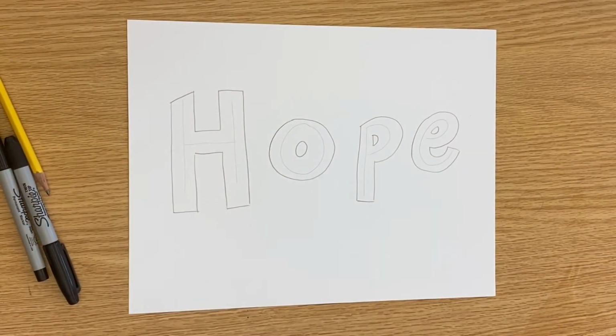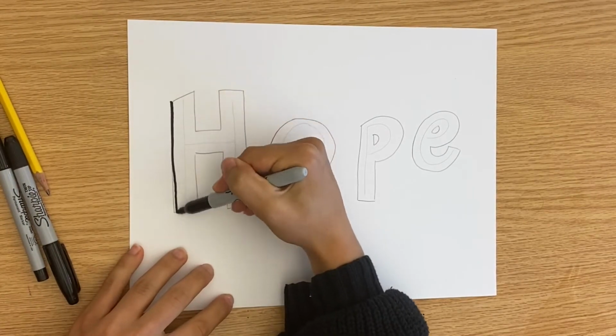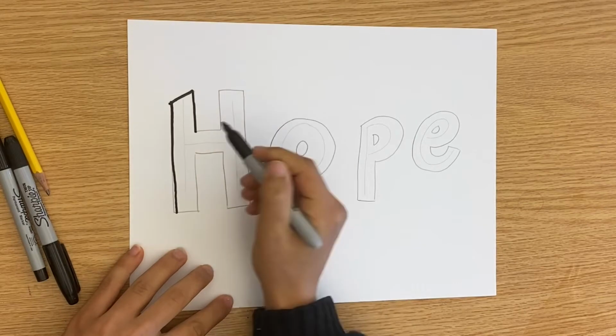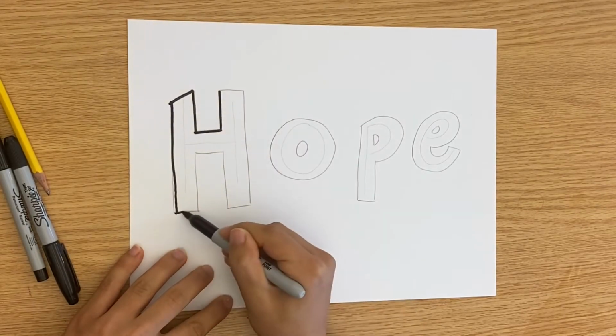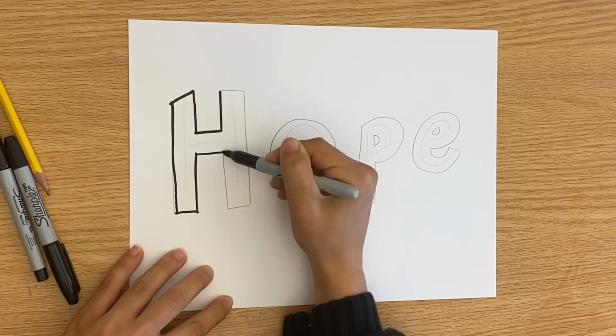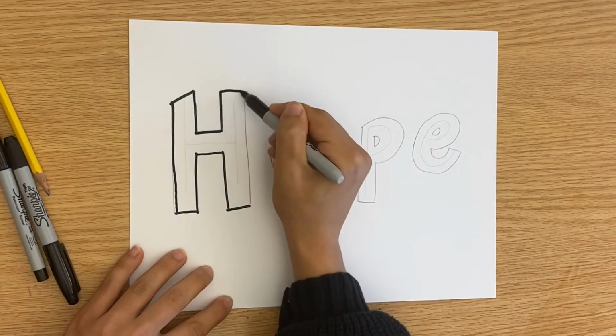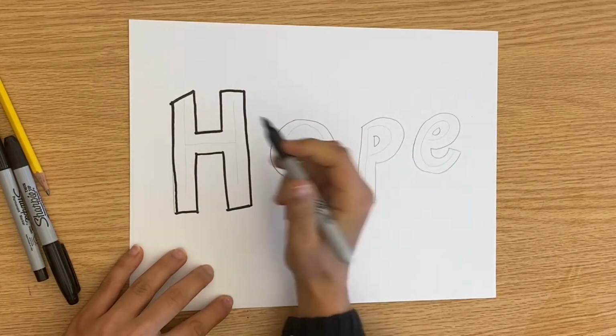I chose to use the word hope because after seeing everybody in school this week working hard to keep each other safe, I feel really hopeful that things are going to get so much better. I'm so proud of how I see everybody being super respectful in the hallway, keeping their distance, and wearing their masks.